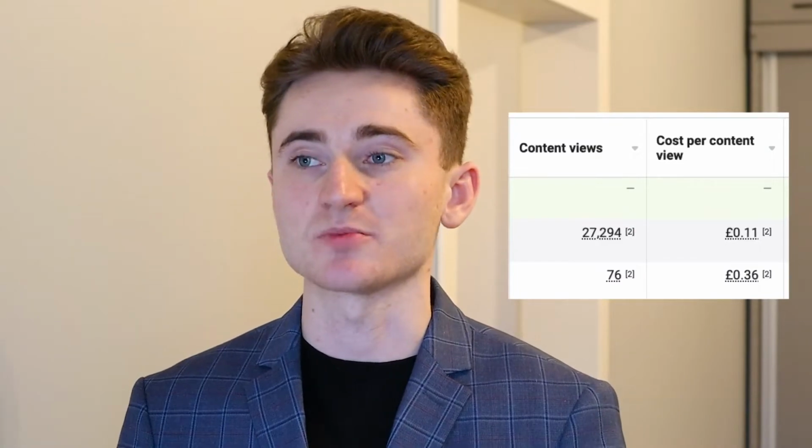I have two columns here: content views in terms of volume, and cost per content view. If the discrepancy between content views and add to cart is high, then the problem is in your landing page. It doesn't have enough value, it doesn't tell a story, and it doesn't help a person see why they should choose you, your brand, instead of your competitors.